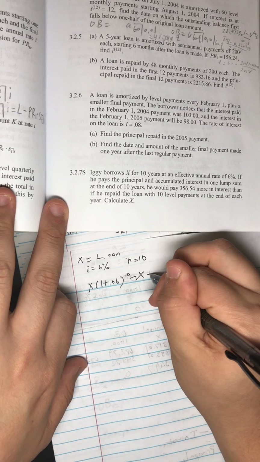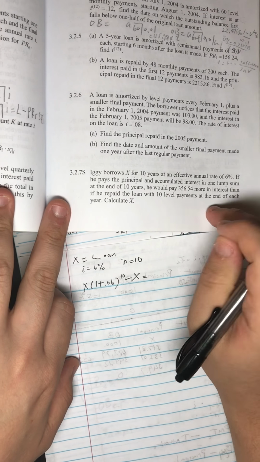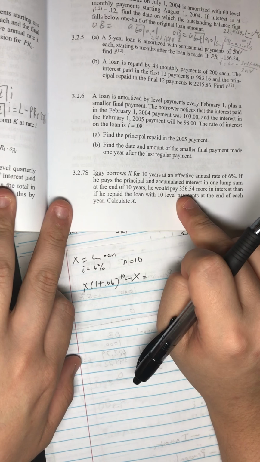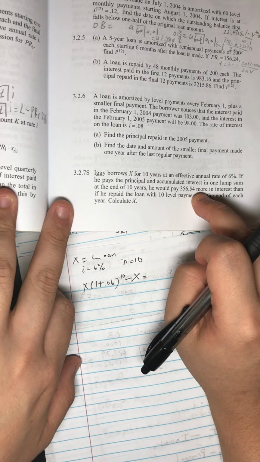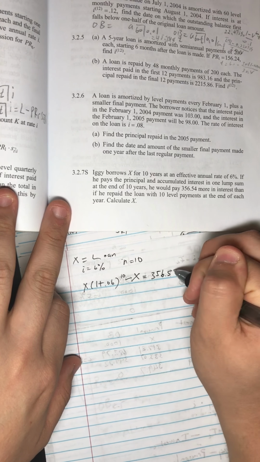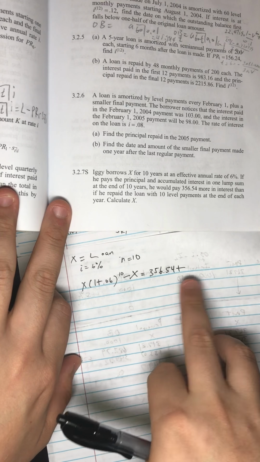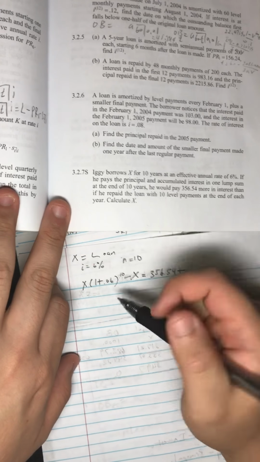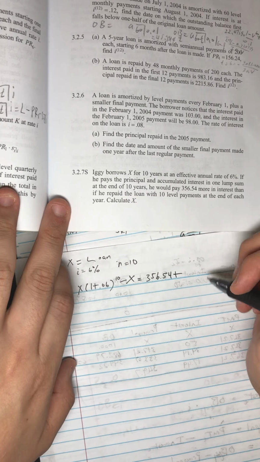So we have our left-hand side finished. Great. Now we have to find the right-hand side. So he would pay $356.54 more, so we would need to put that on the right-hand side just to add it to be equal to our left-hand side equation.